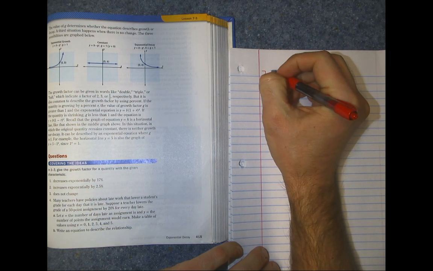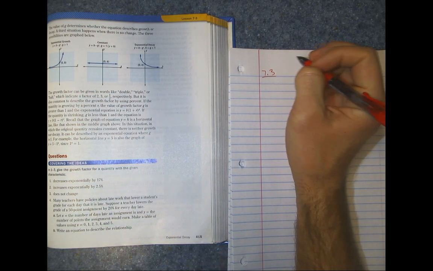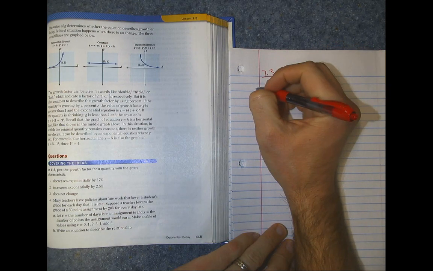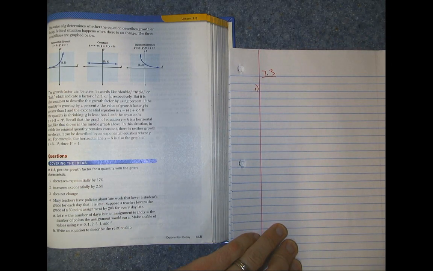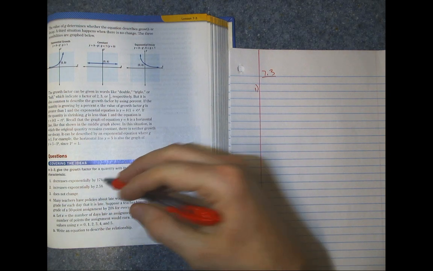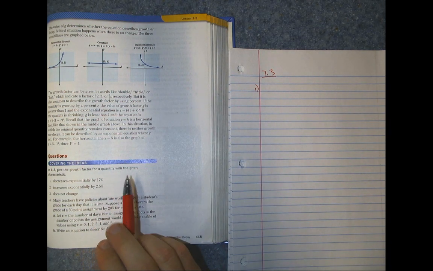This is 7-3's homework in the textbook, starting with number 1. So we are going to give growth factors for the quantities given.